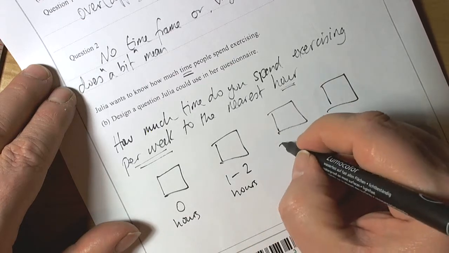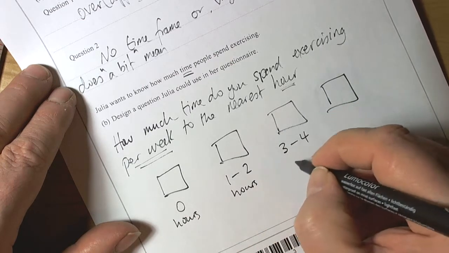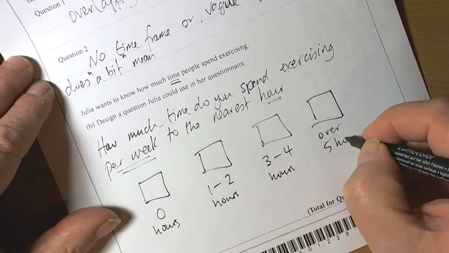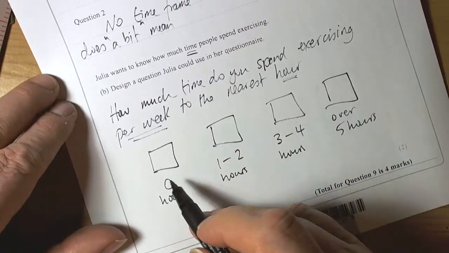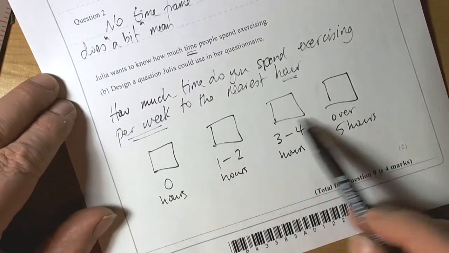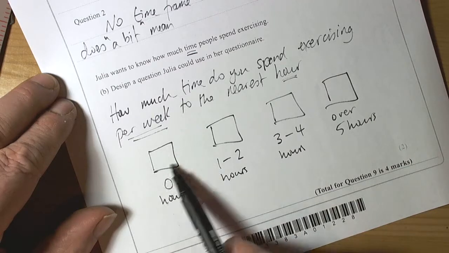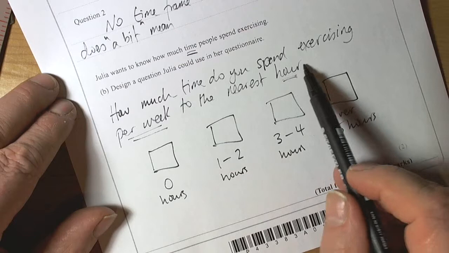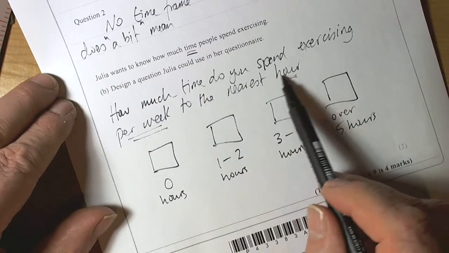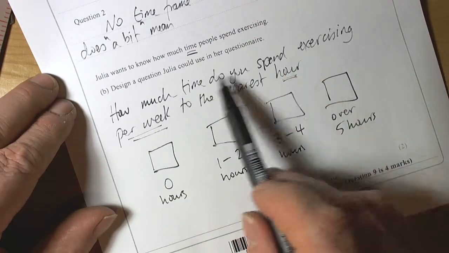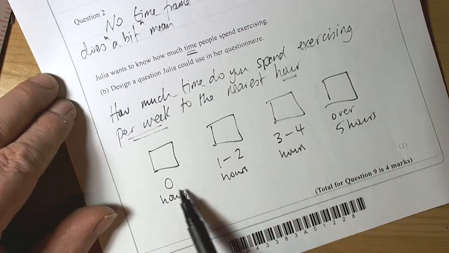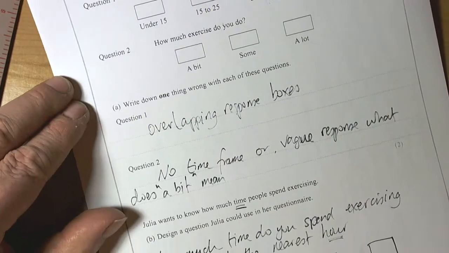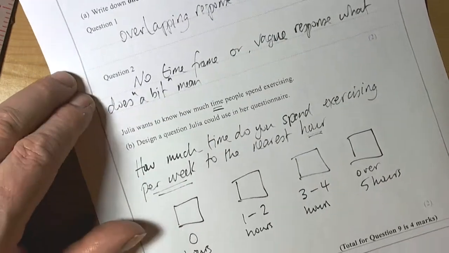We don't want any overlapping responses, so we could say 3 to 4 hours, and then we could say over 5 hours. Now that allows anybody to tick one box only, and it covers all the options, so it's what's called exhaustive. Everybody can tick at least one of these boxes. So how much time do you spend exercising per week to the nearest hour? So we've got a time frame in there per week, and people who are answering the question could recognise what you want, and then we've got these response boxes to cover it. So an example of how to think about criticising questions and writing a good question.